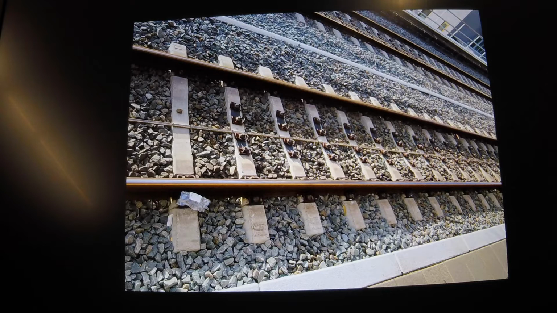When the signal is at danger, the beacons will indicate the maximum allowed speed of the train at that position. And if the train moves too fast, the onboard system will intervene and the train will make an emergency stop. Well, this prevents the train from passing the danger signal.